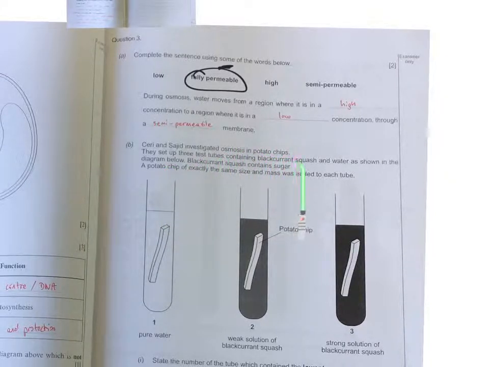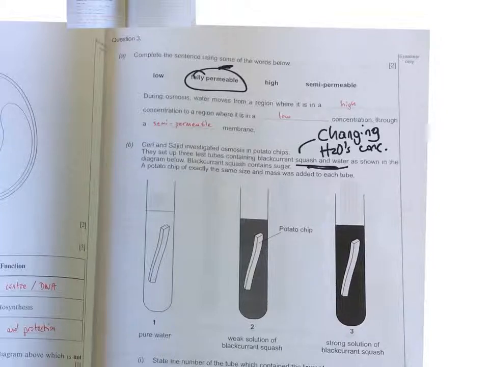Then we've got Kerry and Sajid investigated osmosis in potato chips. They set up 3 test tubes containing blackcurrant squash and water as shown. Blackcurrant squash contains sugar, and we've put a potato chip of exactly the same size. Now, if they're putting blackcurrant squash and water, they're changing the H2O concentration, okay? They're changing the water concentration in each one. State the number of the tube which has the lowest concentration of water. Well, if it's the lowest, it means the most squash. And we know then that that is the one with the most blackcurrant, number 3.